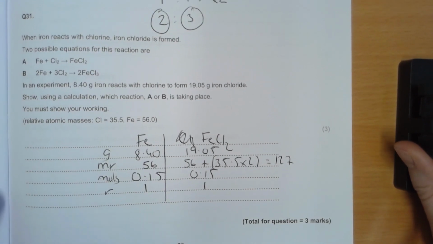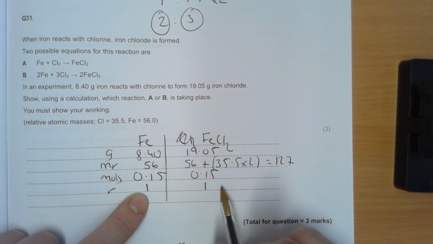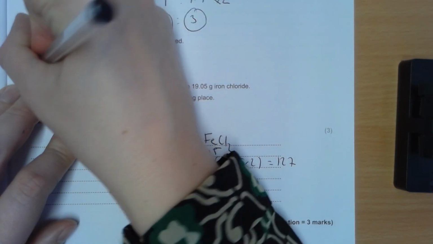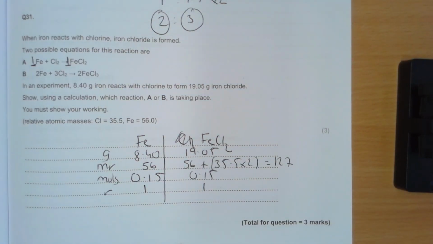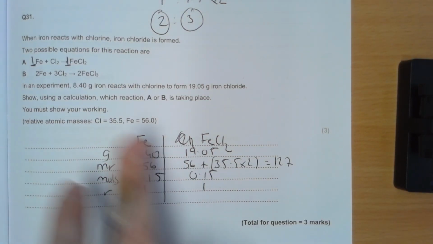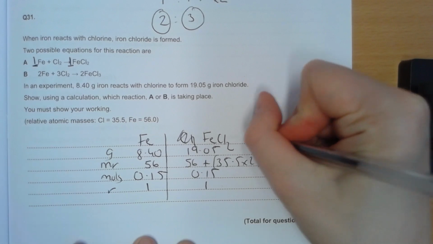And now I need to go back and look if that's correct. Do I have a 1:1 ratio between iron and FeCl2? There's no number in front of iron, so it's a 1. There's no number in front of FeCl2, so it's a 1. So the calculation I've just done matches A, therefore the answer is A. Equation A represents the reaction.